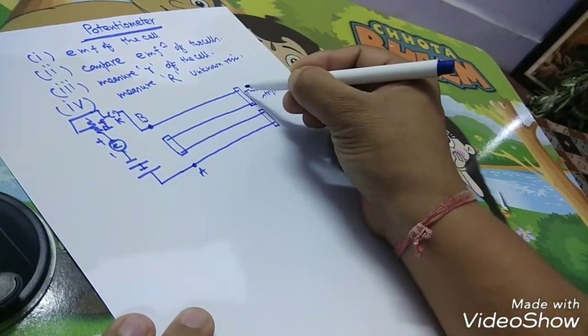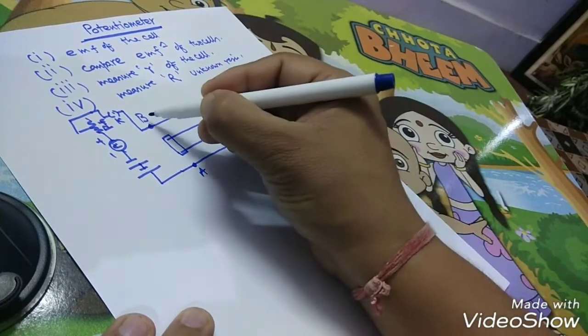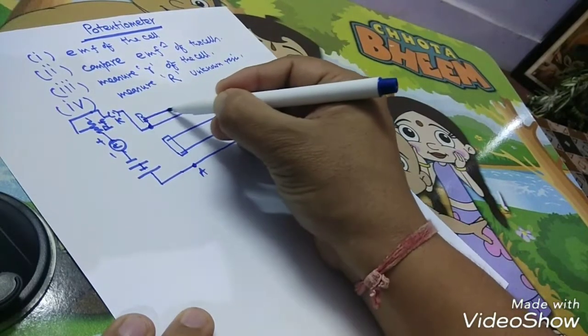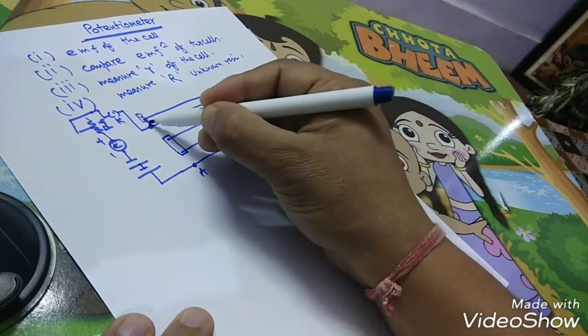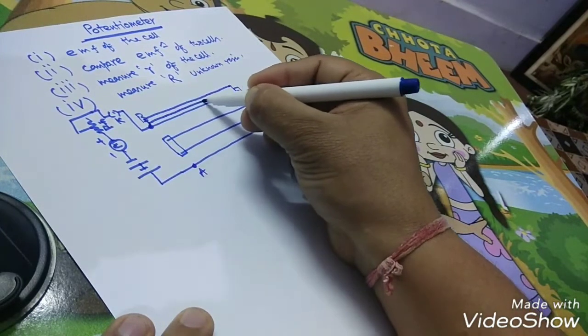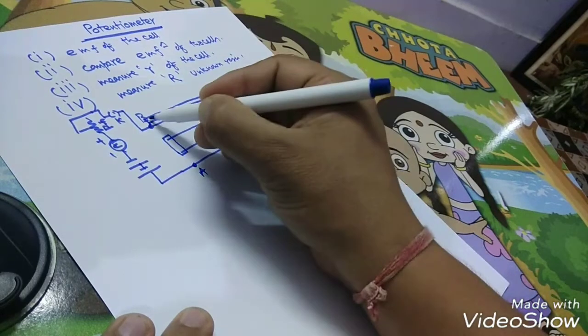And to measure the length of this potentiometer wire, a wooden scale is also fixed along with this potentiometer on the wooden board.